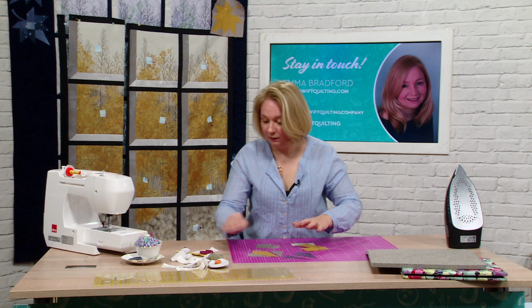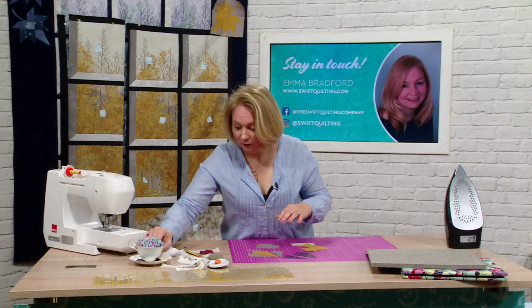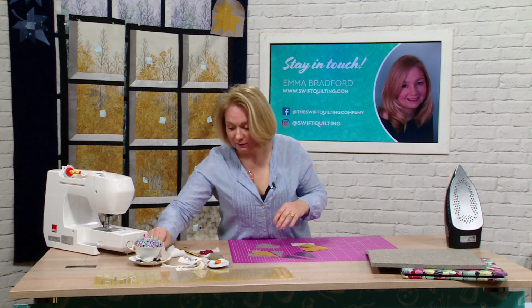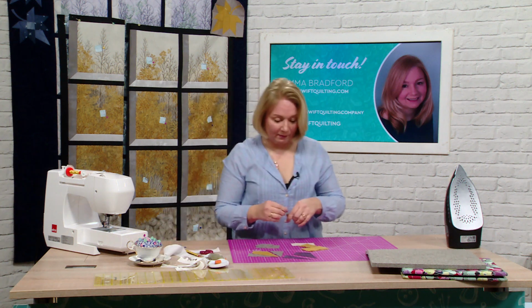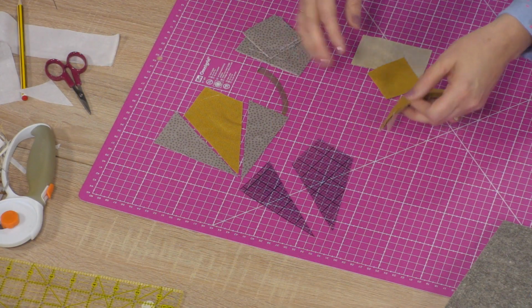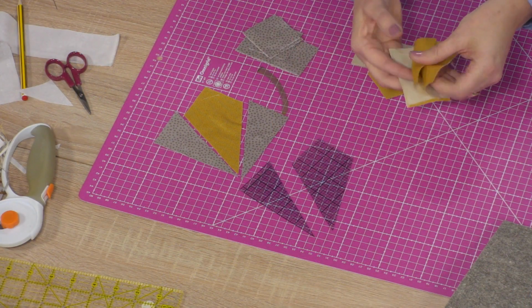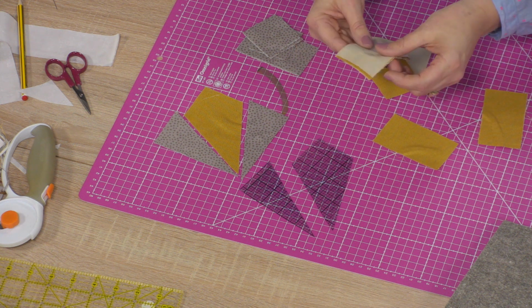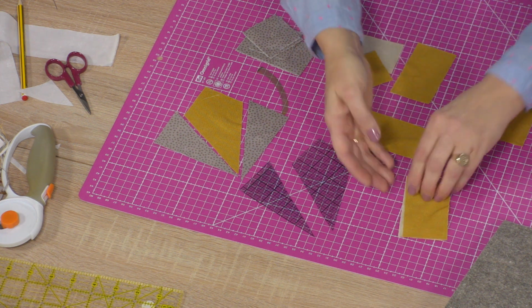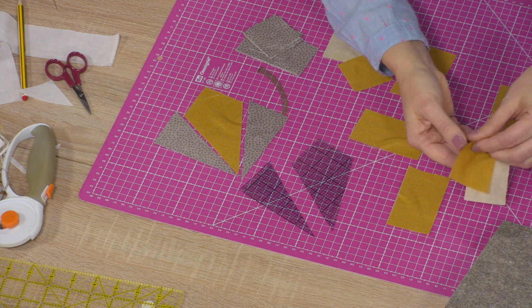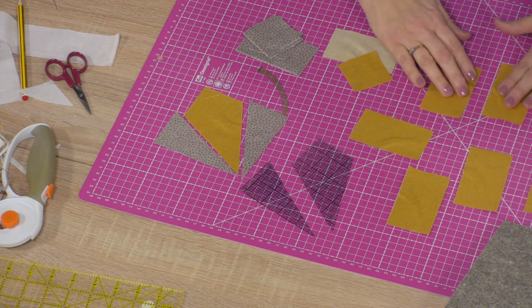So those, and then also for the leaf stem, there is another little piece, which is just appliqued on. So I've just used the Bondaweb method to applique those on. So I'll lay out these pieces. Now this one is a little bit simpler.